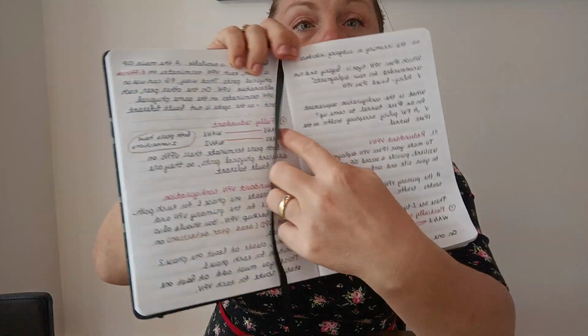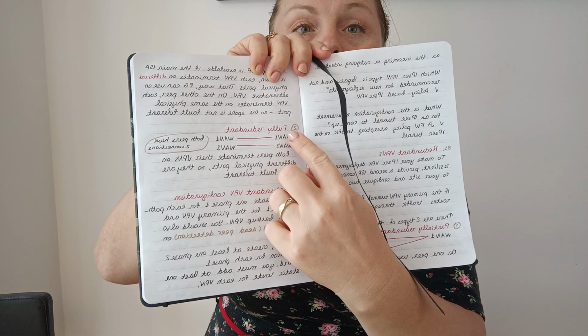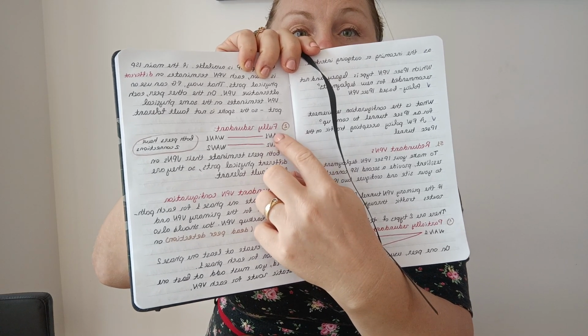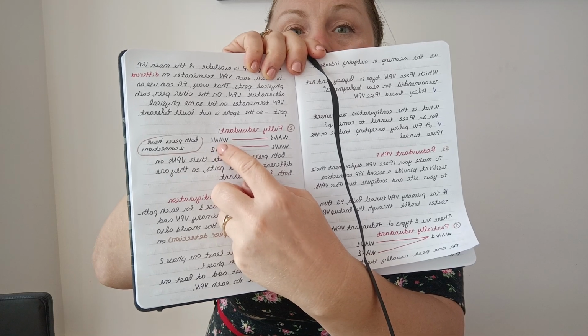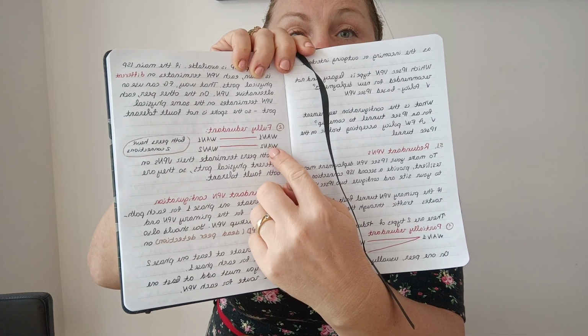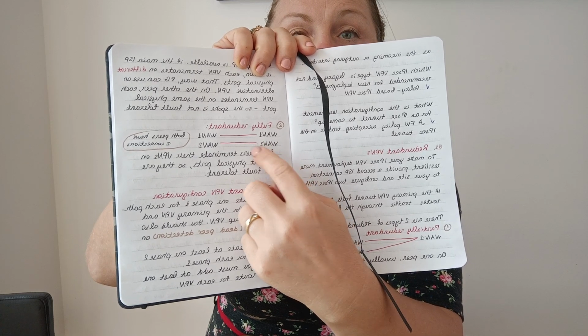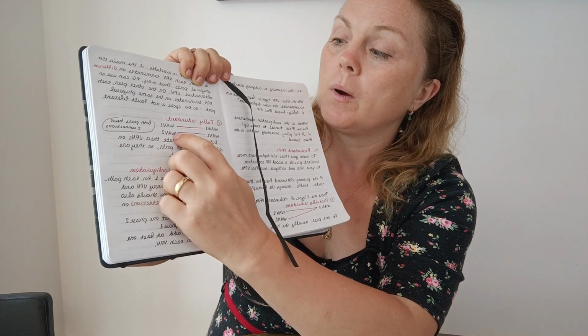Another type of redundant VPN is the fully redundant VPN. Here, for fully redundant VPNs, wide area network 1 connects to wide area network 1, and wide area network 2 connects to another wide area network 2. Both peers terminate their virtual private networks on different physical ports, so they are both fault tolerant.